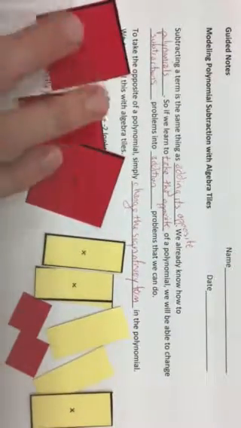To take its opposite, all we're doing is changing the sign. We just need to switch these 3 negatives for 3 positives, these 5 positive x's for 5 negative x's, and these 2 negative 1s for 2 positive 1s. So you're just swapping them out, changing the sign of everything across the board. The reds turned yellow and the yellows turned red.